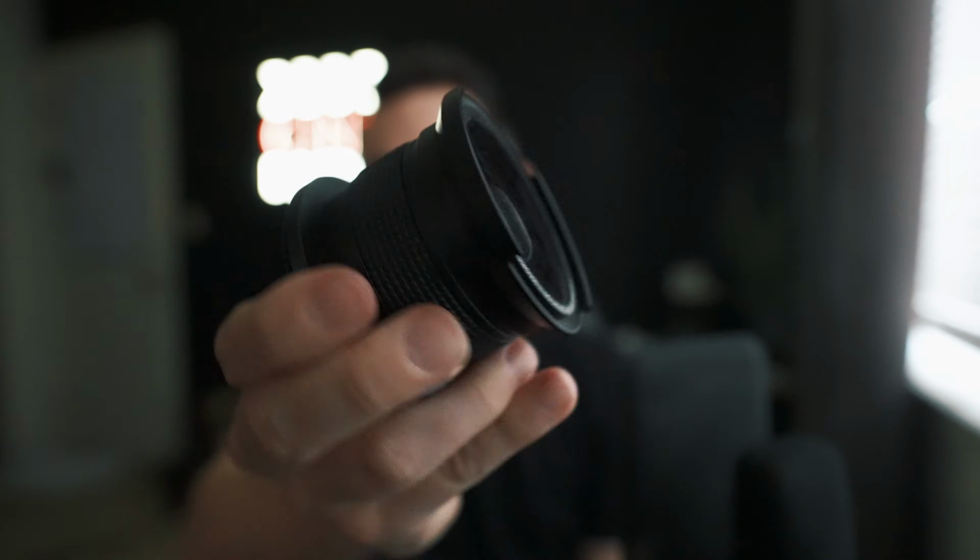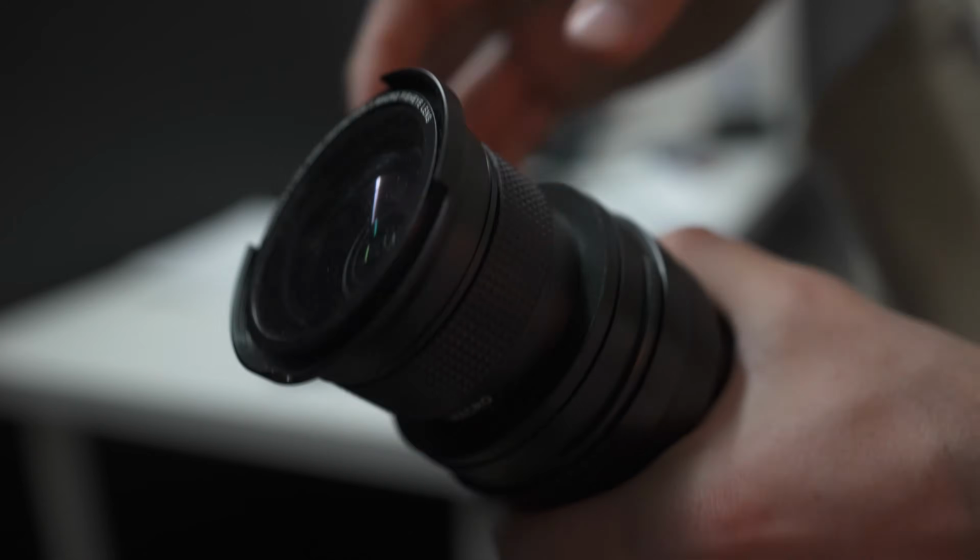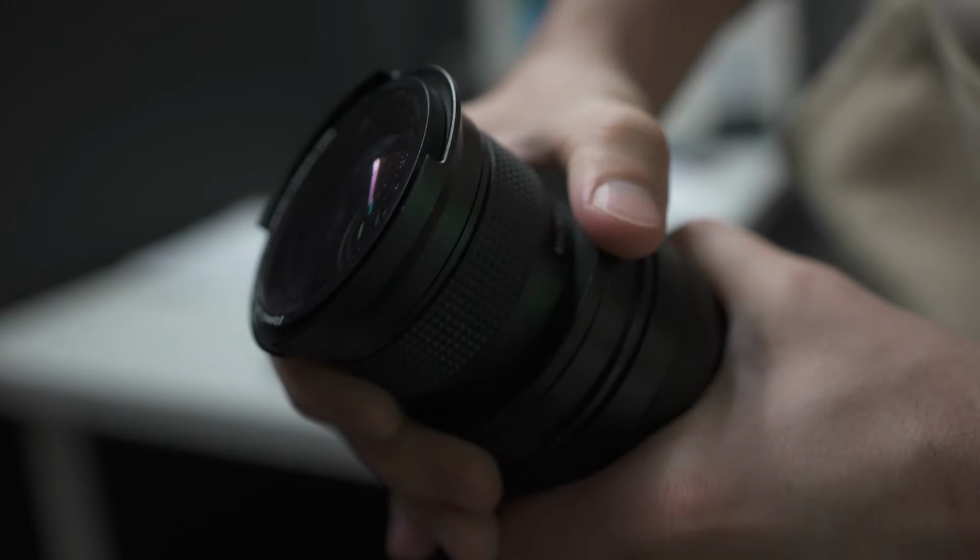Another option, I guess we're going to go backwards, we're going to go most expensive to cheap, is this little bad boy right here. This is a 0.35x macro fisheye lens, and what this does is it actually just screws on. Let's see if I can do it right here. It screws onto the, yeah, look at that. It screws onto the front of your lens, and you get the fisheye type effect.